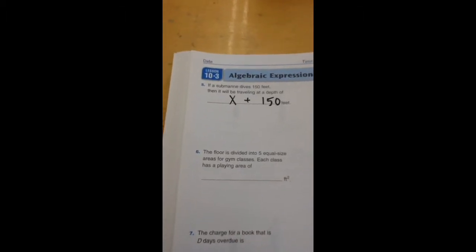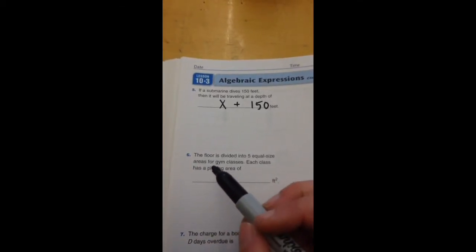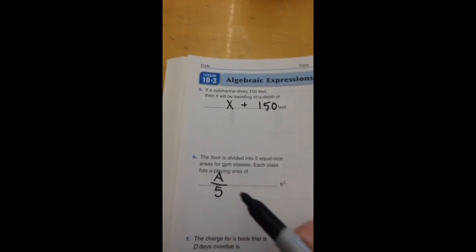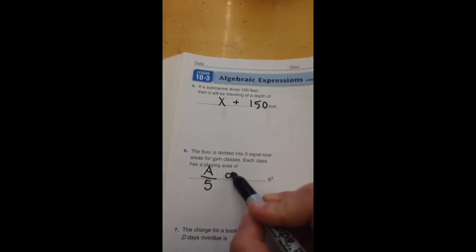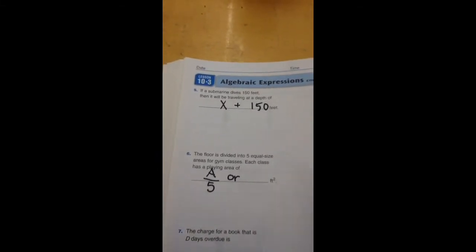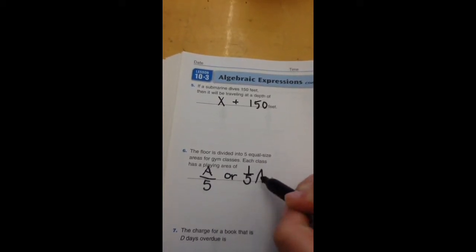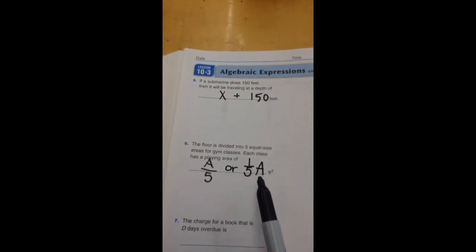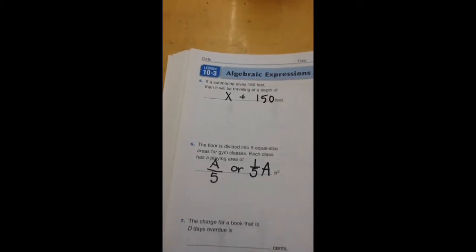Okay? And we talked about that several different ways today in class about dividing A by 5 like this. You could write it like that. Or because you know the reciprocal of 5 is 1/5, you could do 1/5 of A. And remember, when I put two numbers together like this, like the 1/5 and the variable A, that means multiplication. Okay? So that would be the answer for that. Either one would be fine.